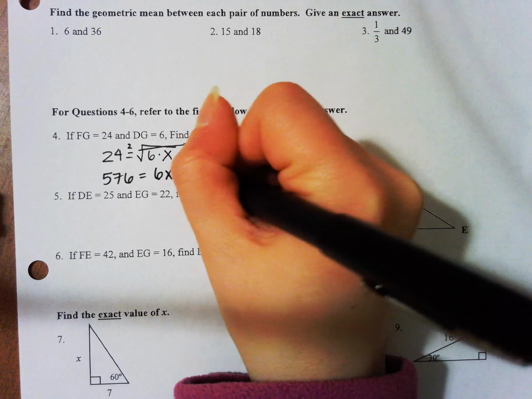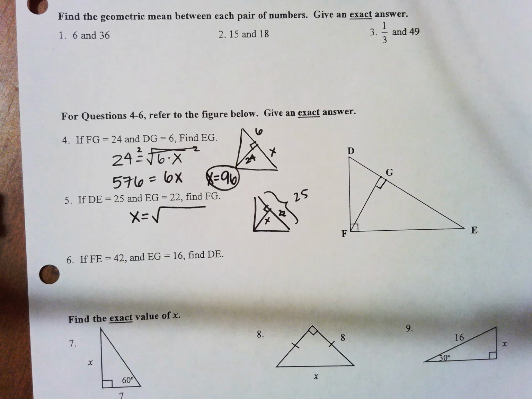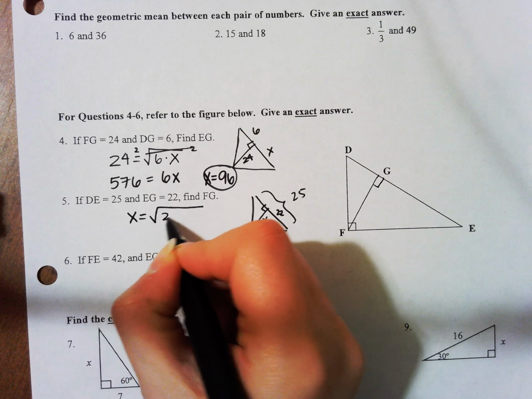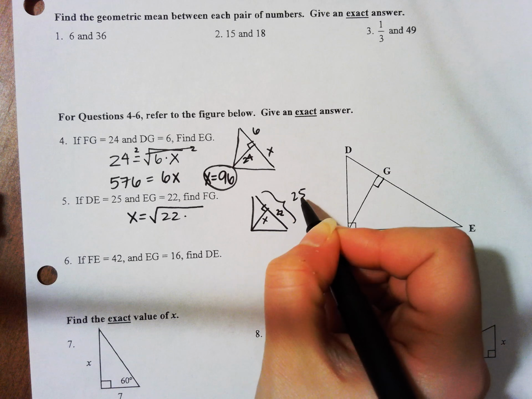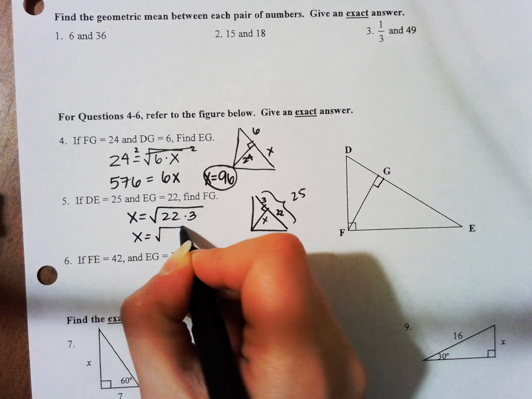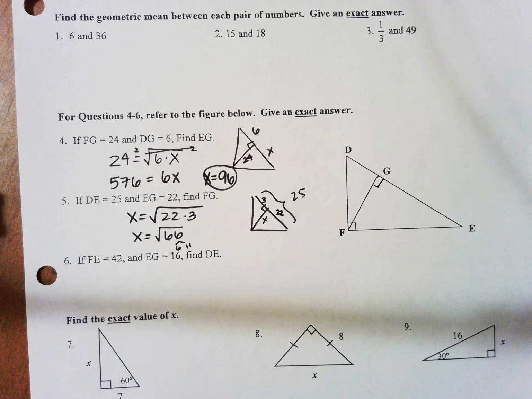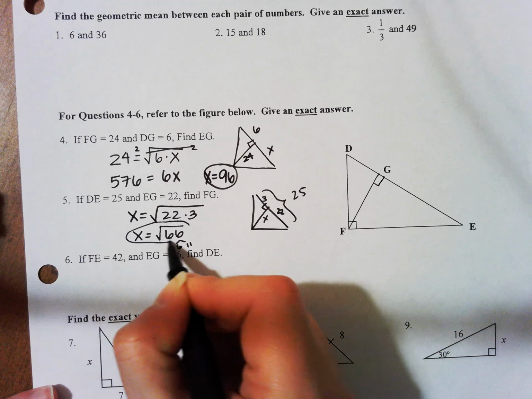Alright, for the next one, it tells me that DG is 25. It tells me that EG is 22. And we're trying to find FG. So again, we're dealing with an altitude here, which means that we need to take the geometric mean between my two bases. So I'm given base 1 is 22. I'm not given this base, but we can find it because it's 25 minus 22, which is 3. So then this would be the square root of 66. And if I tried to split this up, I would get 6 and 11. Neither of those things I can split up into anything, so we'll just leave it as the square root of 66.